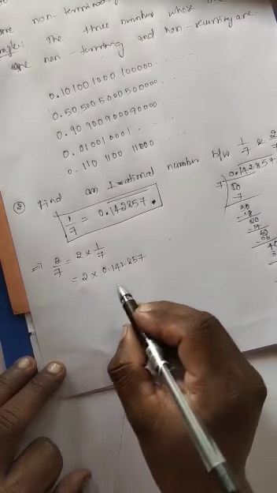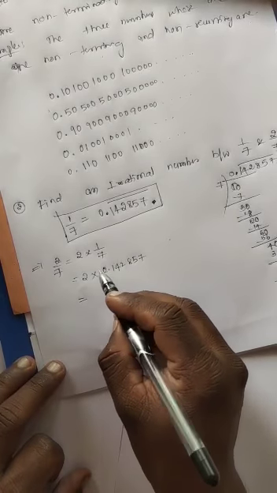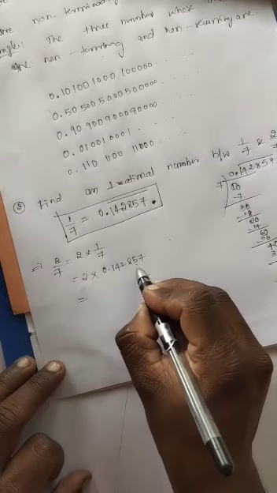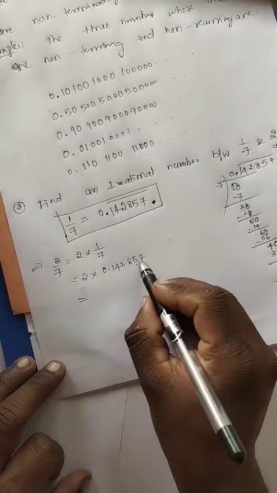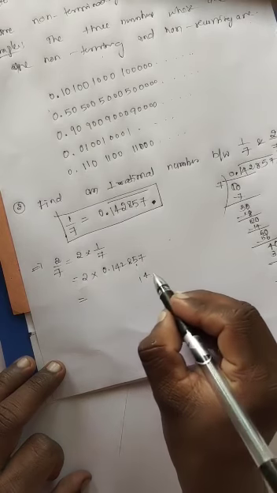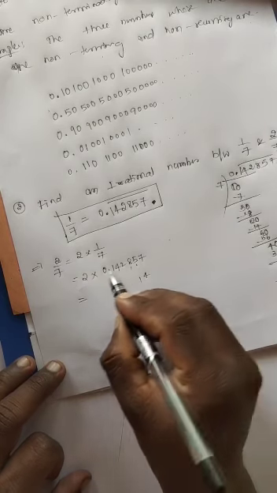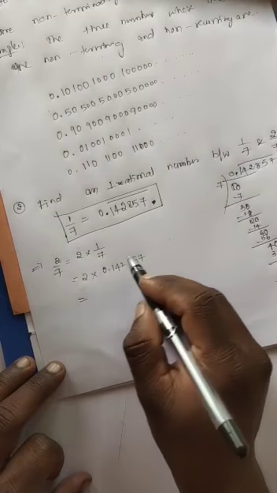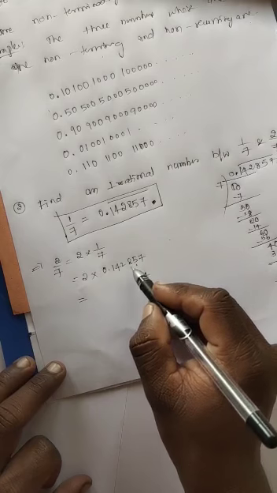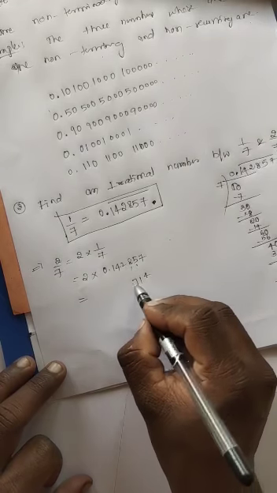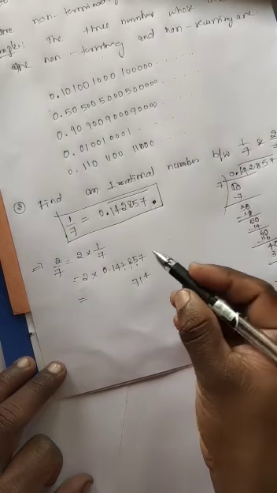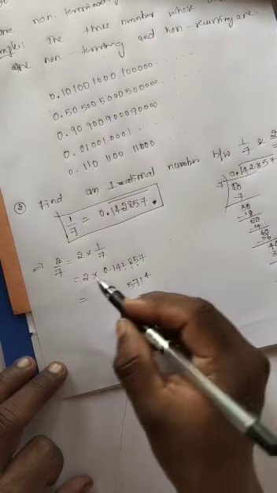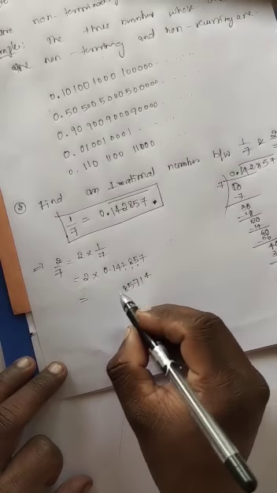By multiplication: 2 sevens are 14, 1 carry forward; 2 fives are 10 plus 1 is 11, 1 carry forward; 2 eights are 16 plus 1 is 17; 2 twos are 4 plus 1 is 5; 2 fours are 8; 2 ones are 2.